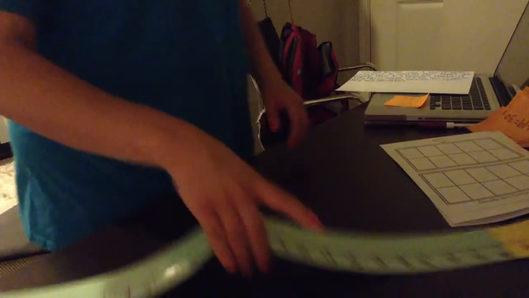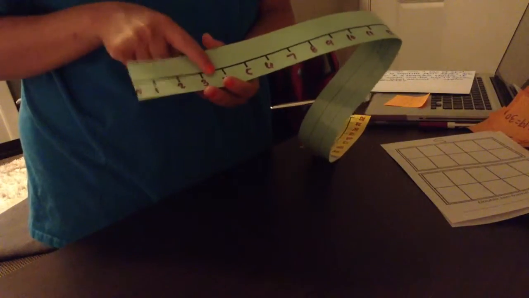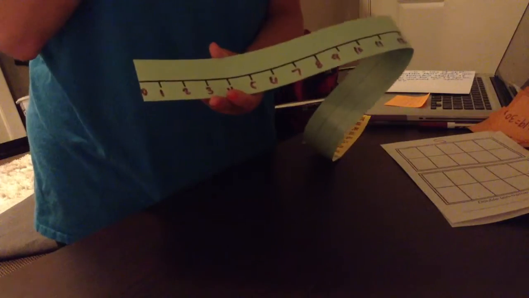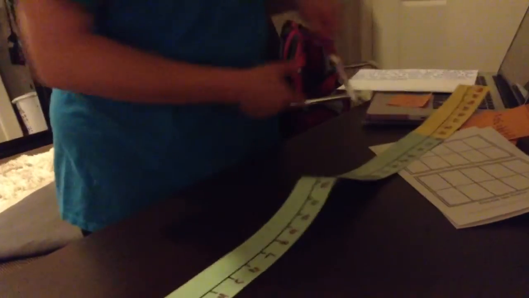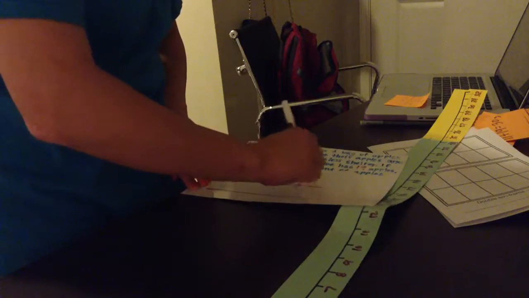Next, we're going to use the number line. So, a common misconception that students have is that each space is the same. Students make assumptions that it's all the same. But actually, number lines can have different kinds of values.